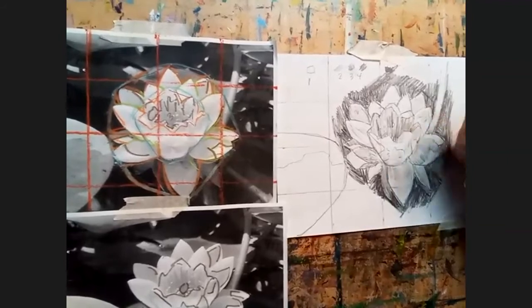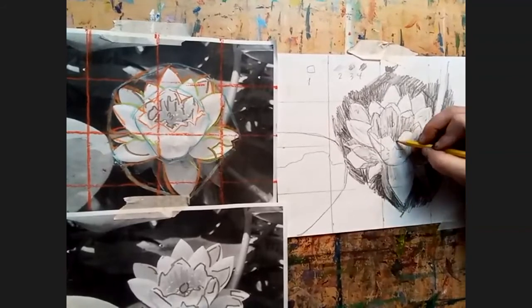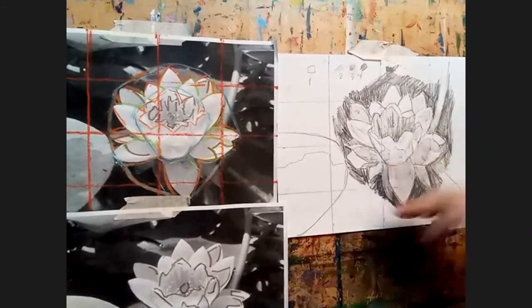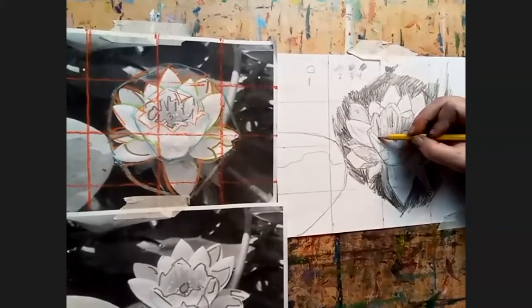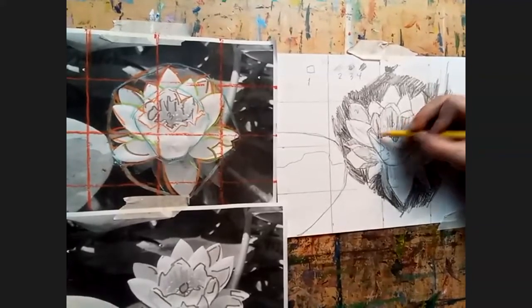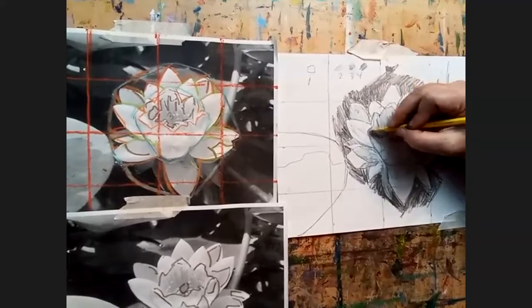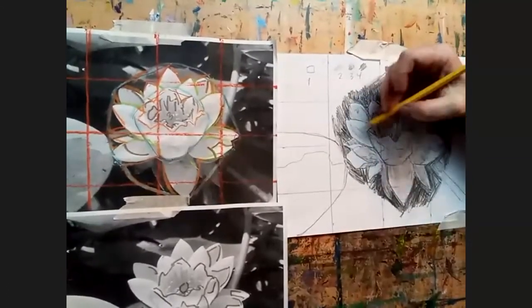But notice the real key is working those edges between the light and the dark. So really trying to push the white on the one side, the dark on the other. A little bit of white here needs to come in. Deal with it one shape at a time.